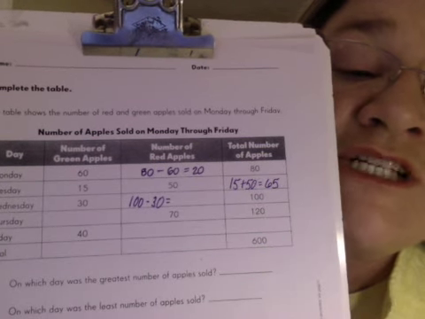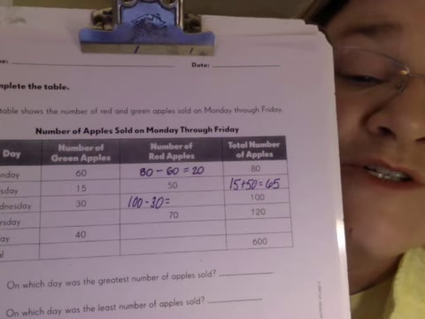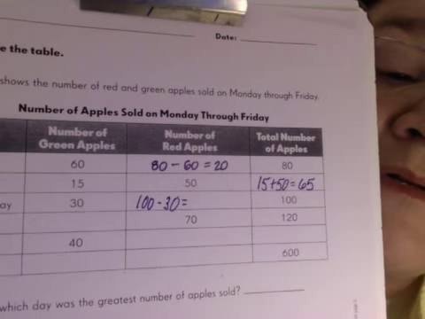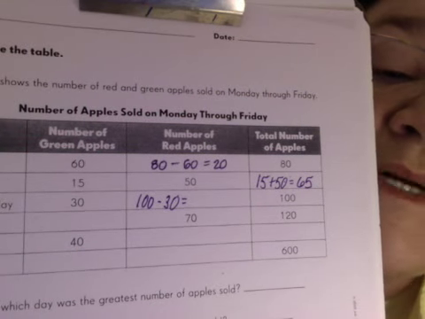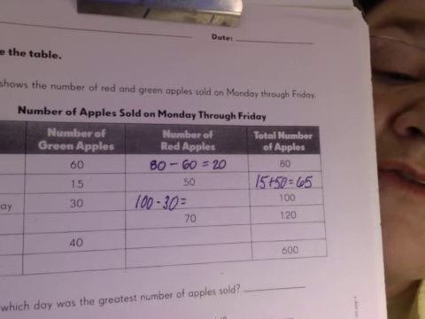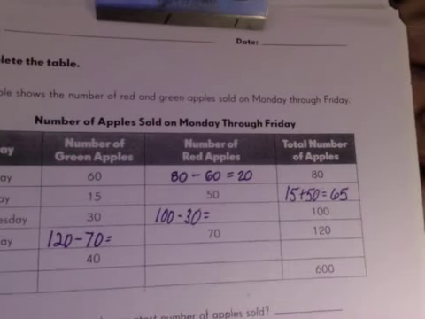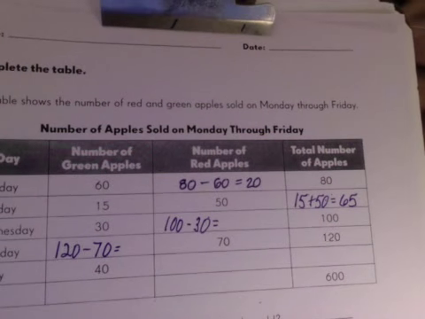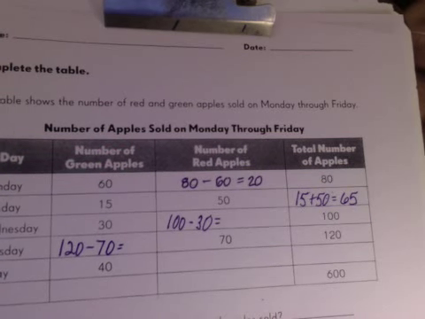Now the next one is just slightly different, but it's actually just the same. It gives you the total, and it gives you the red apples. Not the green apples, but the red ones. Don't be tricked. It's just the same as finding out the red apples. We would take the total of 120. We would take away the number of red apples, and that will tell us how many green apples.